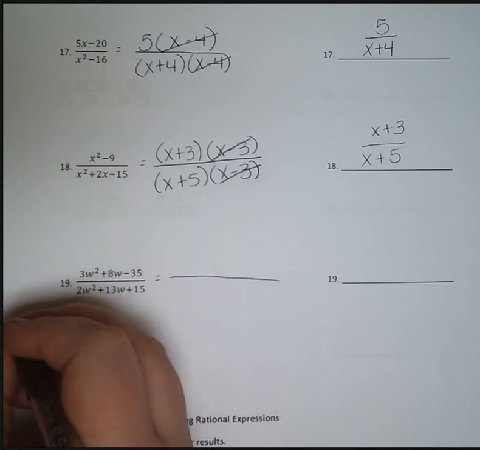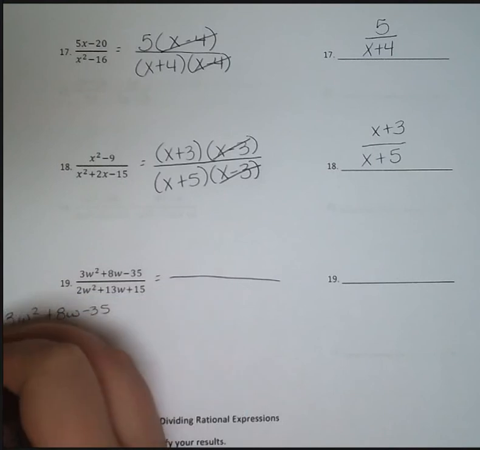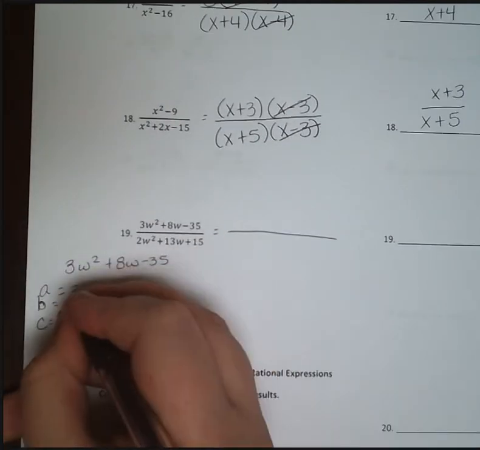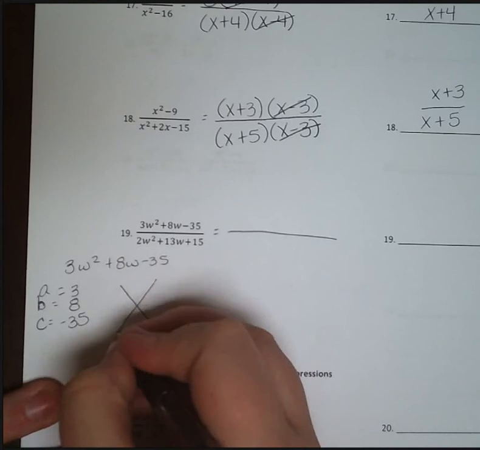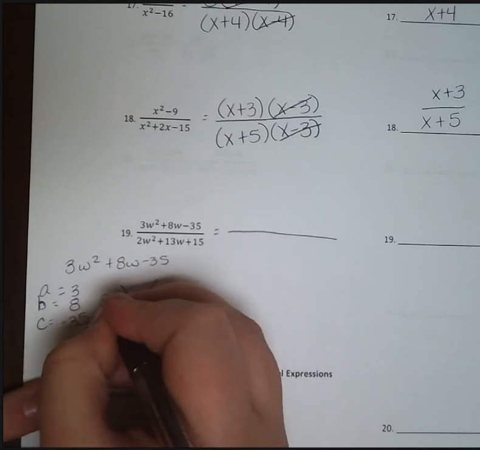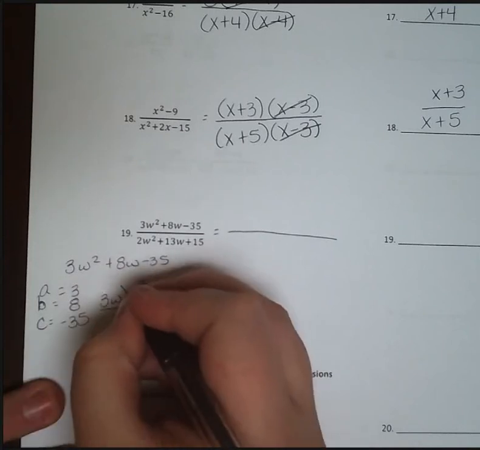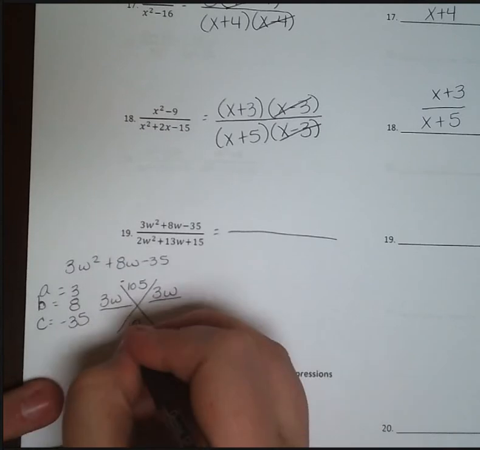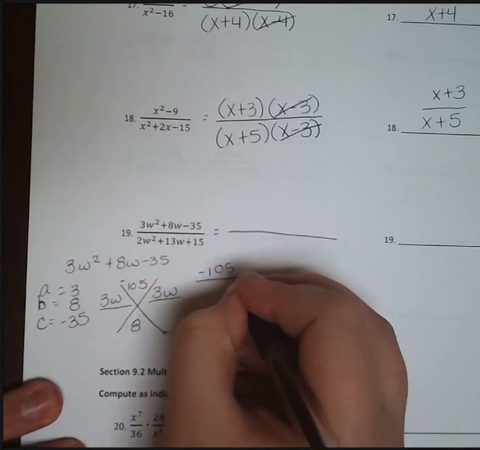So 19, we are going to need to factor, but this is a little more difficult. So we have 3w squared plus 8w minus 35. So we're going to use our AC method. So A is 3, B is 8, C is negative 35. So we have a 3w on top of our X. Negative 105 goes in the top of our X, and a positive 8 in the bottom of our X. So we need to find out what multiplies to give us negative 105 and adds to give us 8.